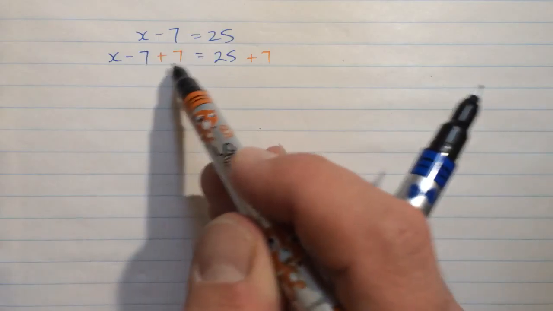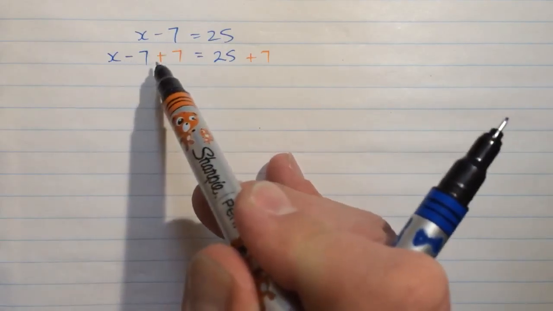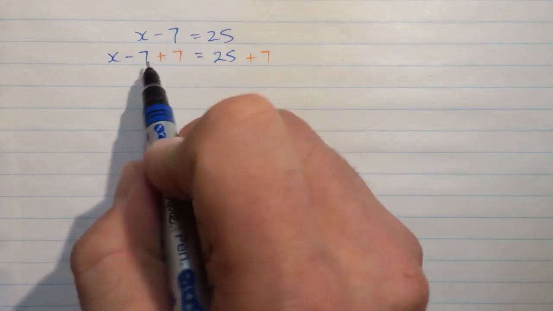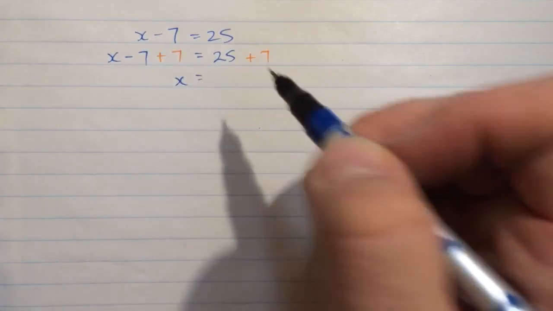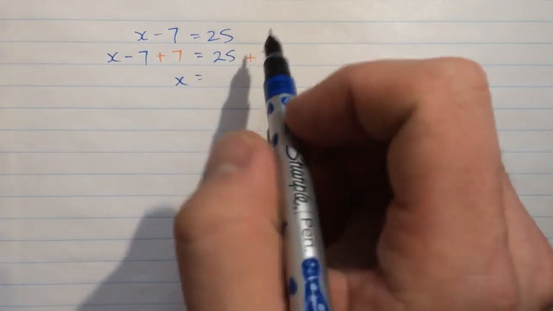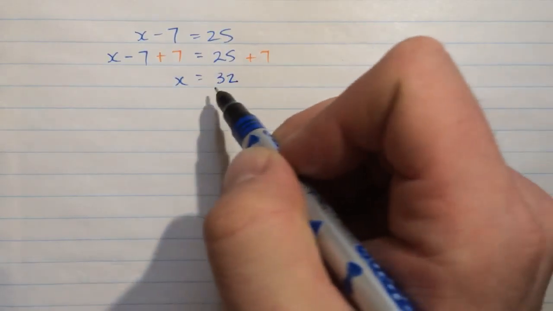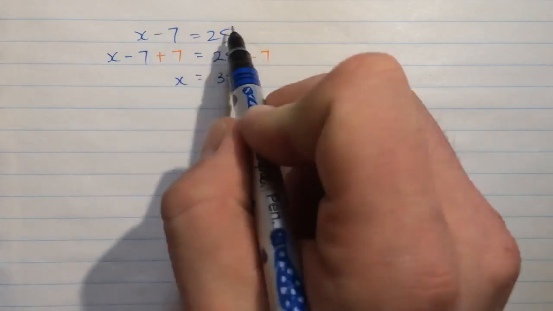So we've carefully chosen this inverse operation, though, so that when we subtract 7 and then add 7, when we collect those terms right here, they cancel each other out, or they add up to 0, and we have just x on the left-hand side. And on the right-hand side, we collect these two like terms, and we get 32. So we've now solved this for x. We've found the single value of x that fits in this equation that will make it true.